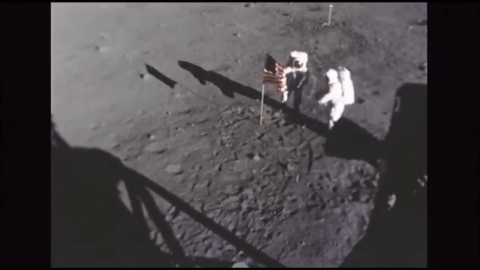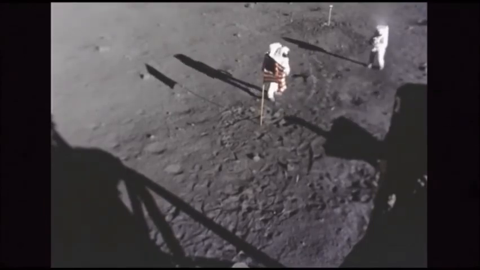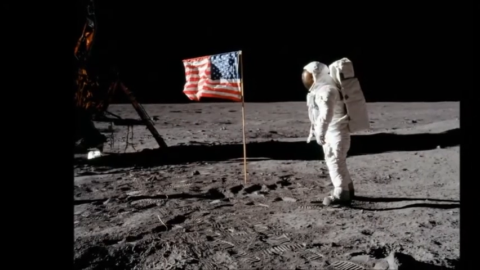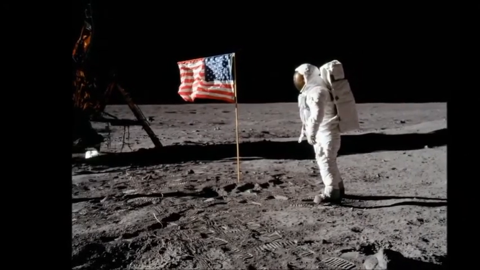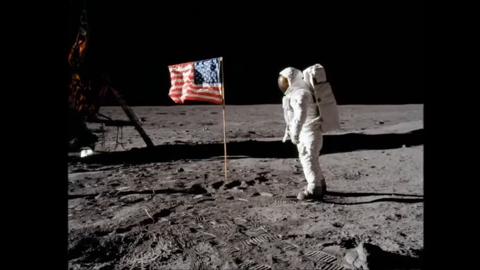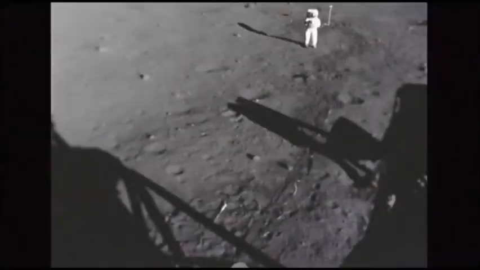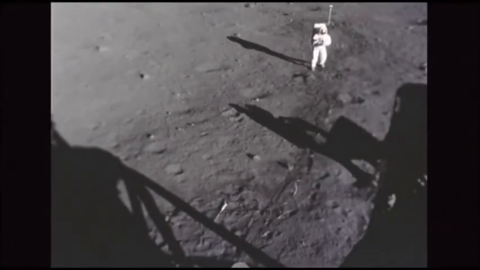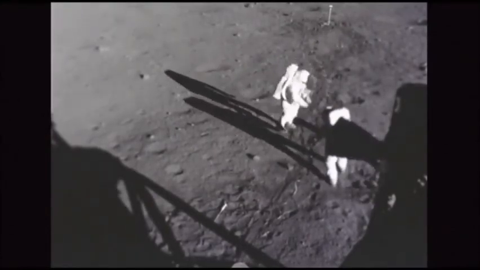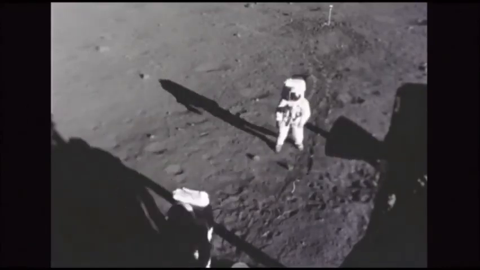The moon has no atmosphere, which means there was no air for them to breathe. The moon also has extreme temperatures, boiling hot in the sun and freezing cold in the shadows. For this reason, the astronauts needed special suits and equipment to protect them on the moon, to keep them the right temperature and allow them to breathe.